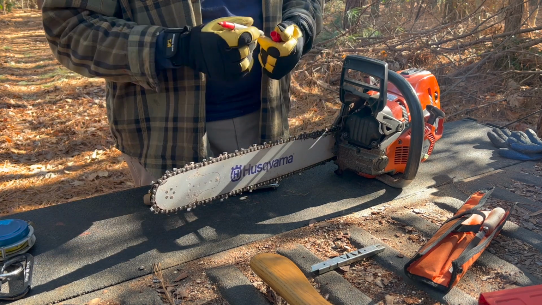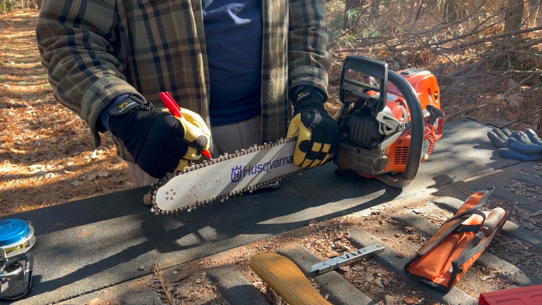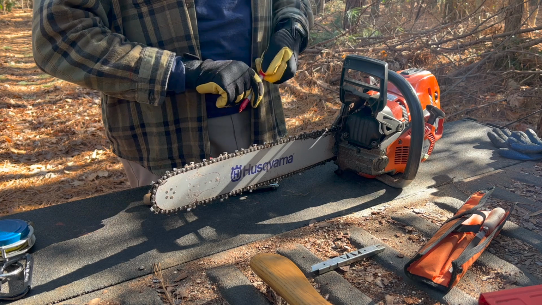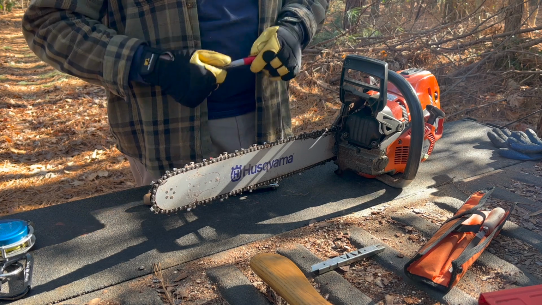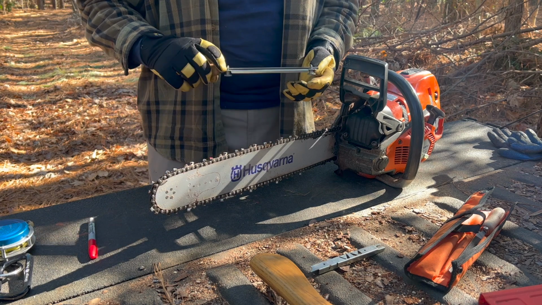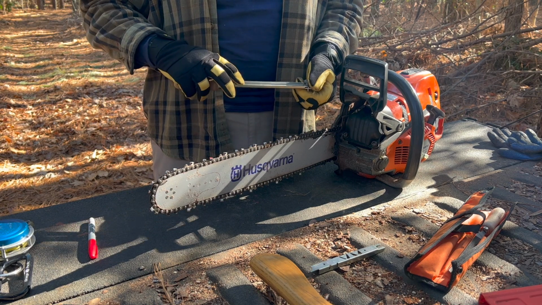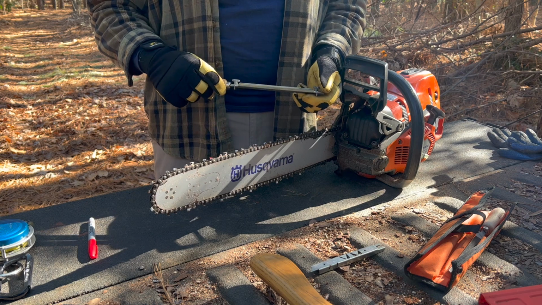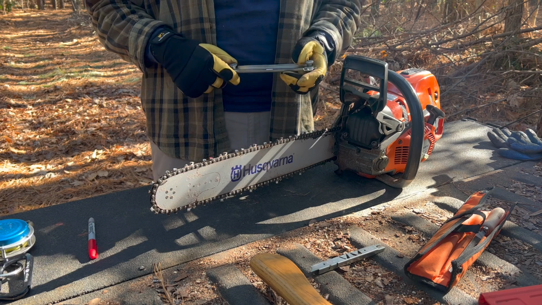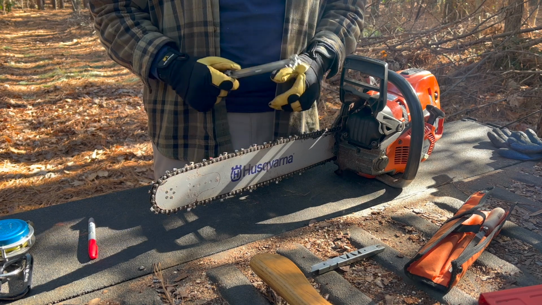The first thing I like to do though is mark a tooth with a Sharpie, just so I have my starting point, and as I rotate around and go through everything, I'll know where I started and when to stop. And this is a pretty standard 3/8 chain. I've got the right size file and guide for 3/8. There are different files and guides for different size chains, so make sure you're using the right one.